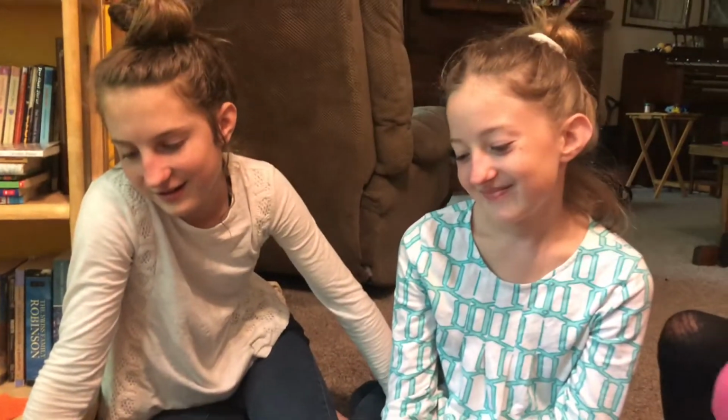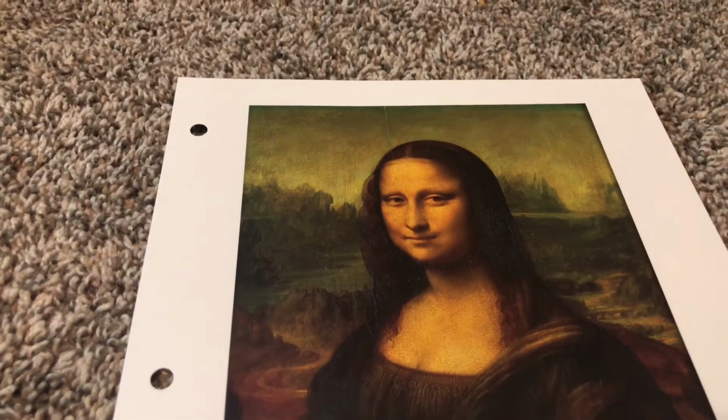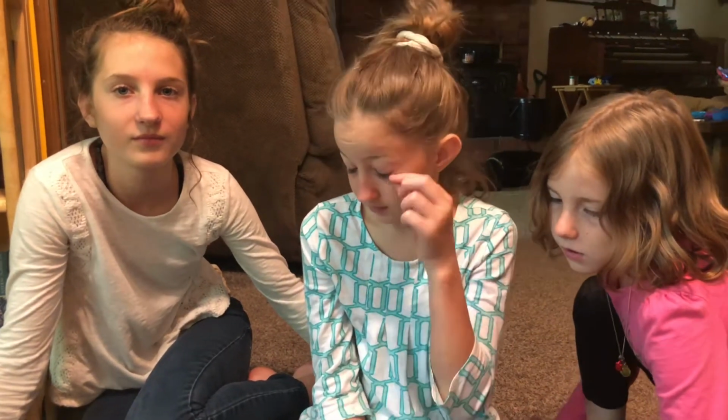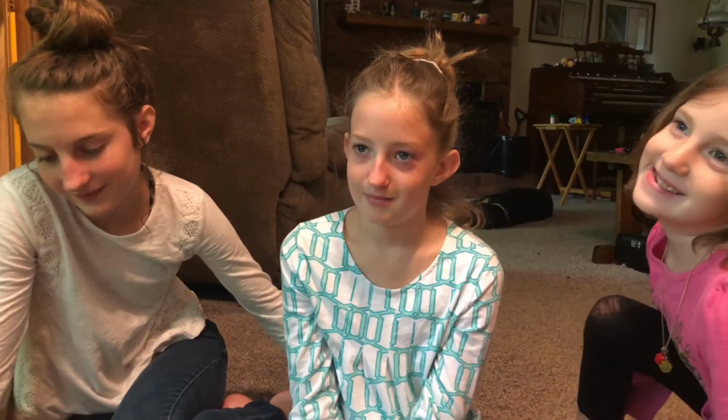Maybe it looks like she just committed a crime, like she got away with it. Maybe he told her not to move, and while he was looking at the painting, she moved her hand a little bit or tilted her head, like, let's see if he even notices. And did he? I think he didn't.